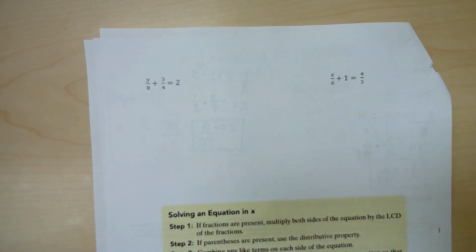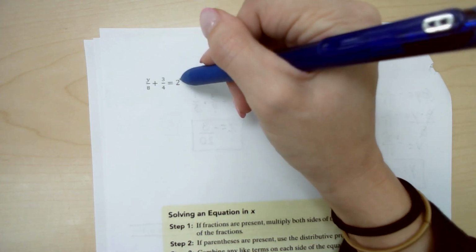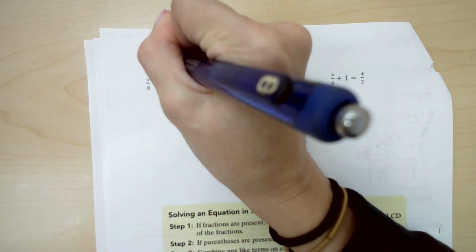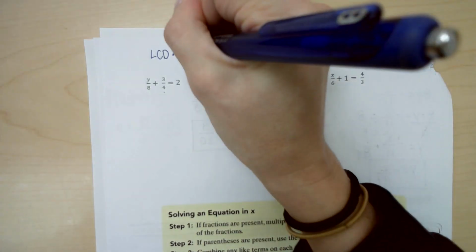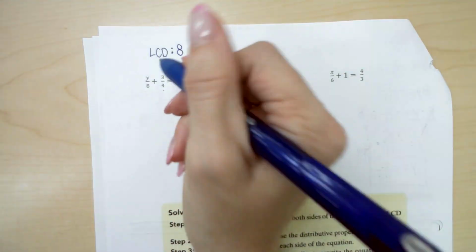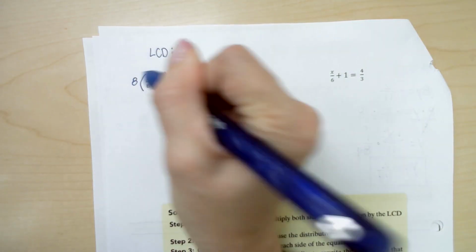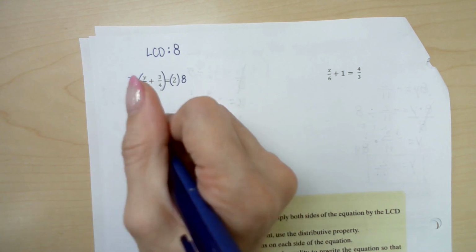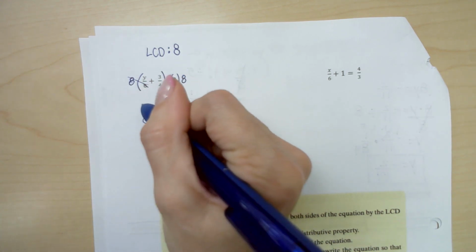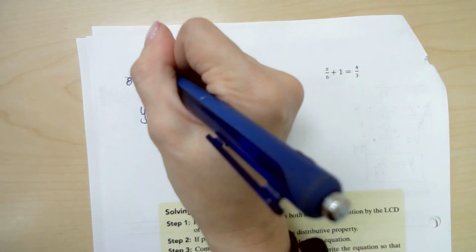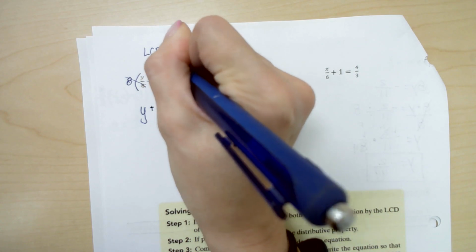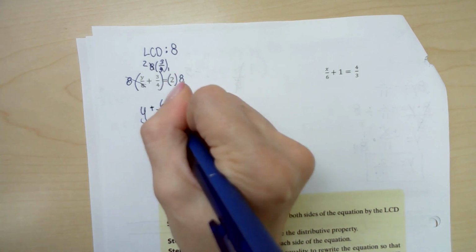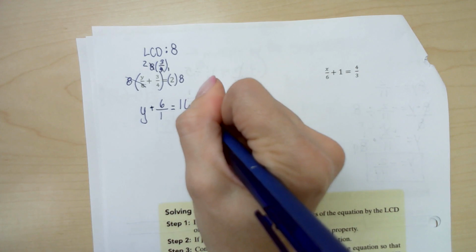Now for this first one, we have y over 8 plus 3 over 4 equals 2. So we said the first thing we were going to do is multiply by the LCD. The LCD of 8 and 4 is 8. So we're going to multiply this side by 8 and this side by 8. So this 8 and this 8 cancel out. So that's just y plus. And then this one is 8 times 3 over 4. They can be simplified, so we get 6 over 1, which is just 6, and that's equal to 16.